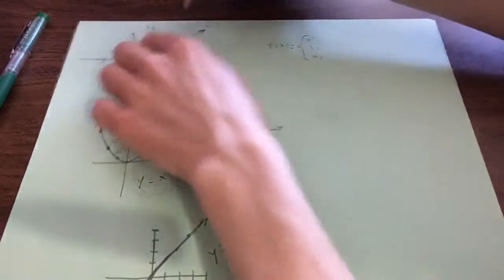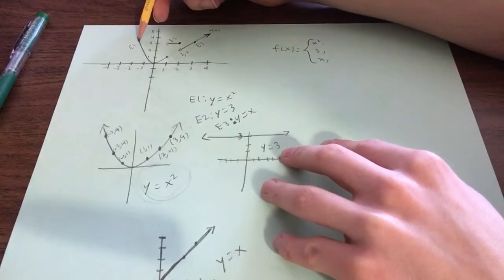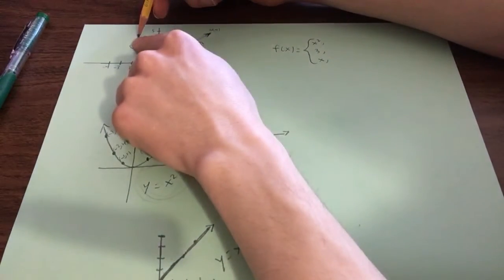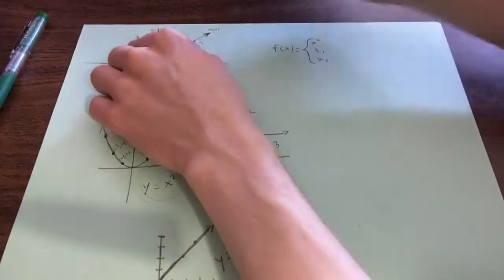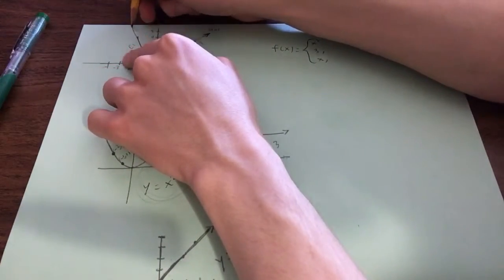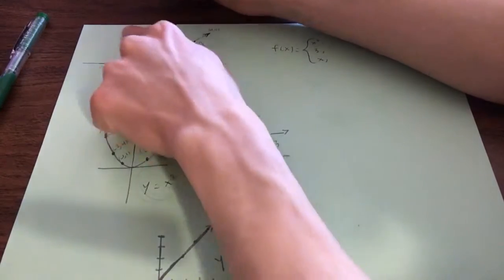So that's why it's important if there's a plot point like this, or if it goes off like an arrow. If it's a plot point, you have to say it starts or ends at that plot point. But because there's an arrow, I know that this actually goes to negative infinity.